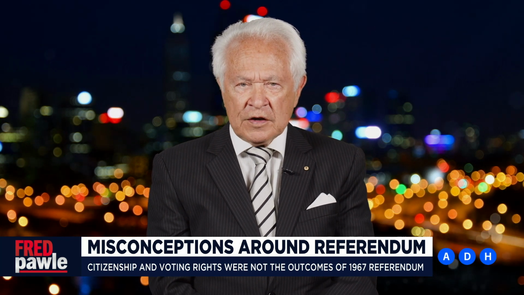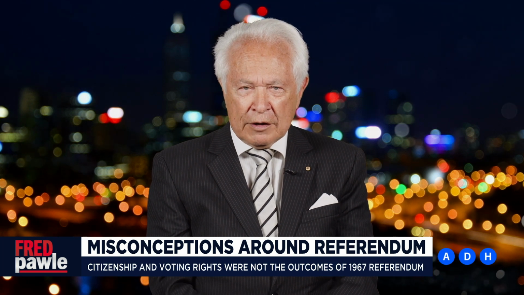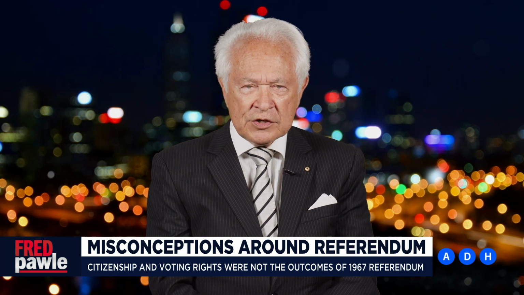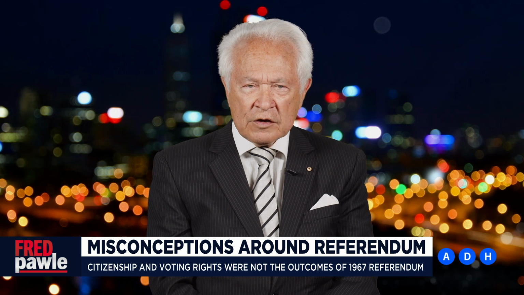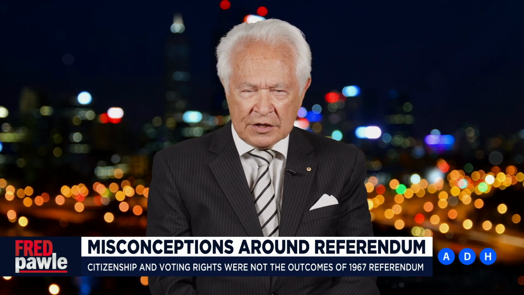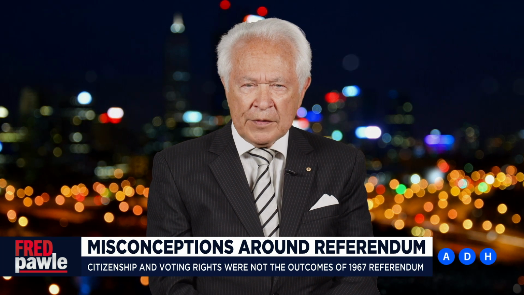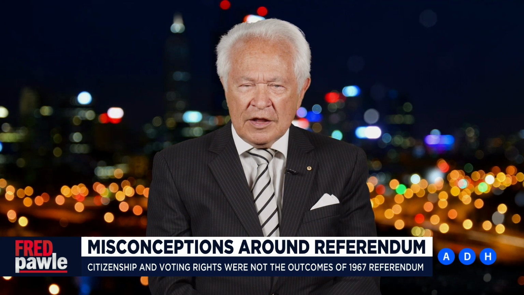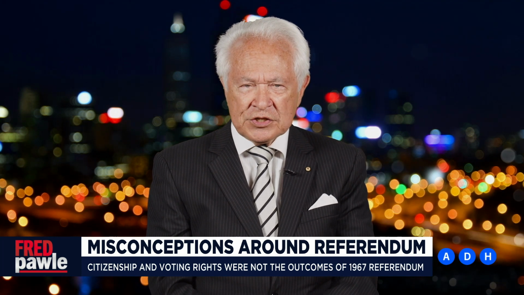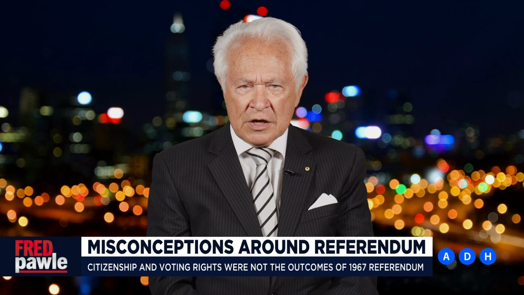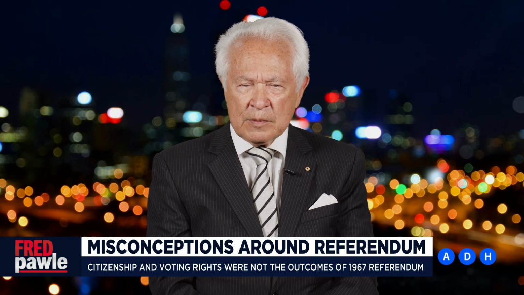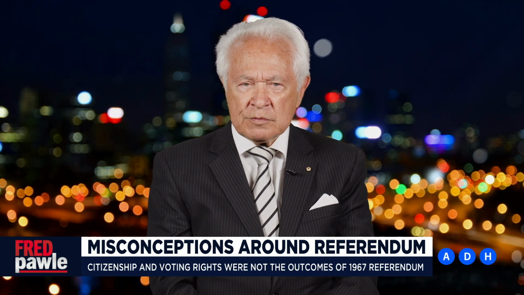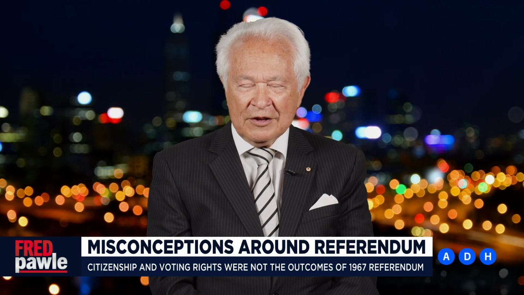There were also fears that their votes might be used by graziers who were employing them on a part-time, casual basis. So it was decided not to count them, if they were full-blooded, for the purposes of the Commonwealth. It had nothing to do with the census. The censuses of Aboriginal people were continued by the states, and they were most meticulous. It is completely wrong to assume otherwise.